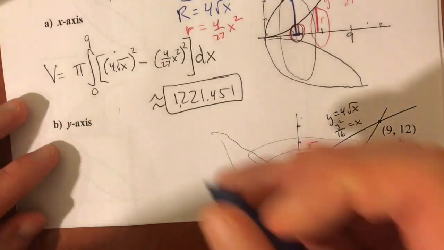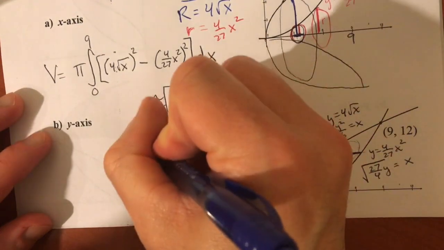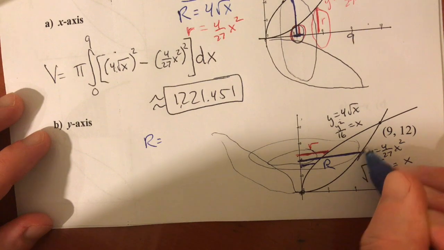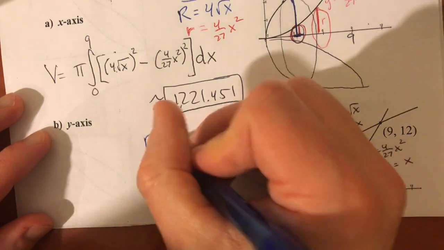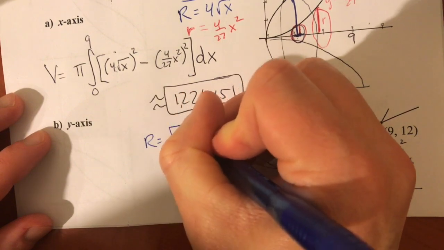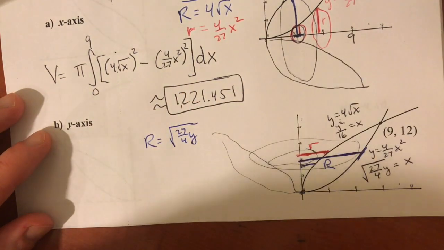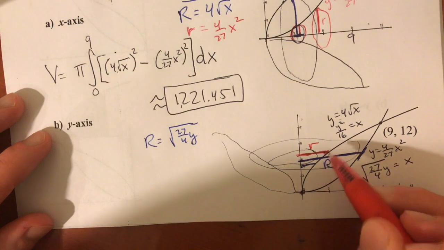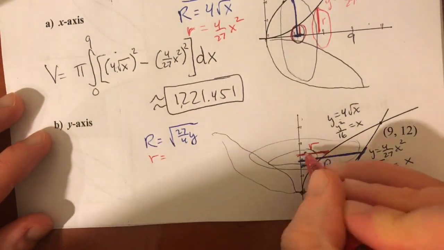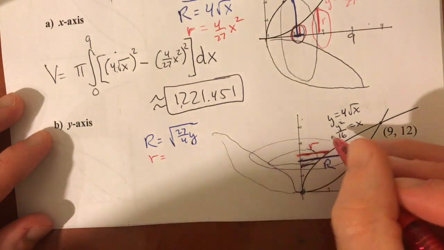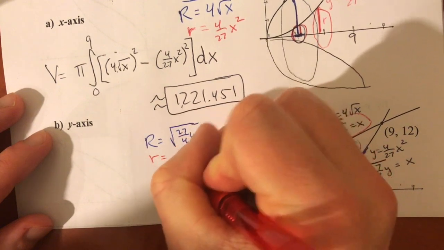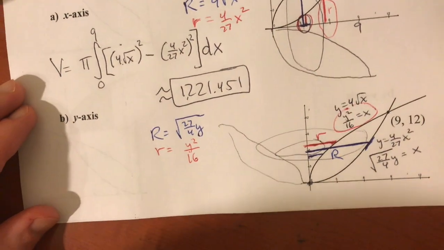And so this is a dy washer. Your big radius is from there all the way out to that parabola, which is root 27/4 y. Your inner radius, from the axis to the beginning of the region, the width of the hole, the width of the space, that is the y squared over 16.